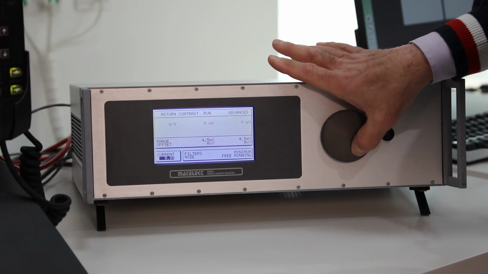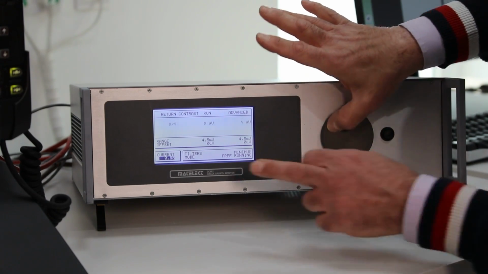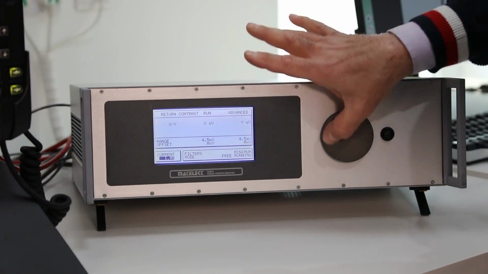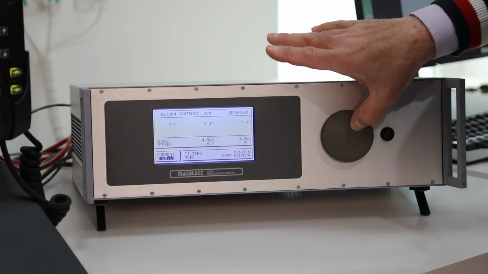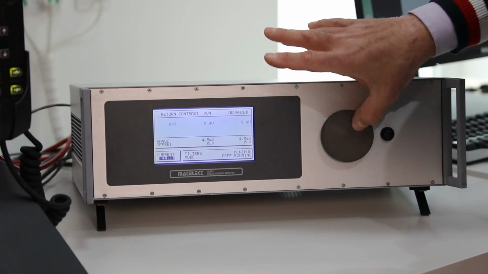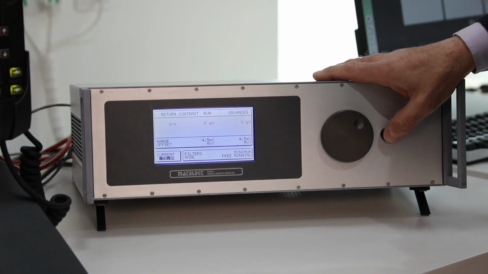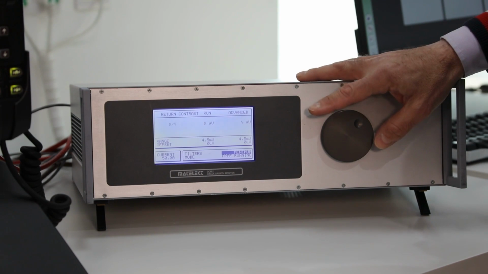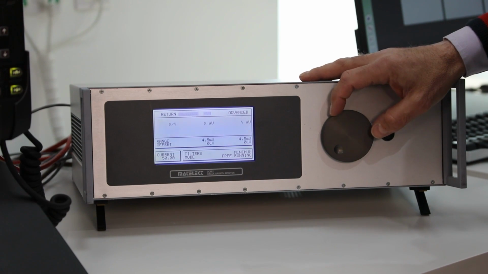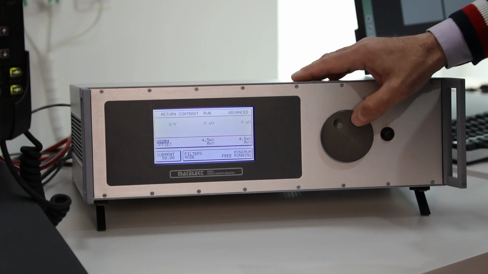In essence, all I'm doing there is turning up the current. You can see it going up there. This one's a 50 amp unit. That's pretty high current for a specimen. You don't really need all of that in most specimens, but there you go. We've set it to 50. And then press the button again and cycle through the menu to run, and off you go.